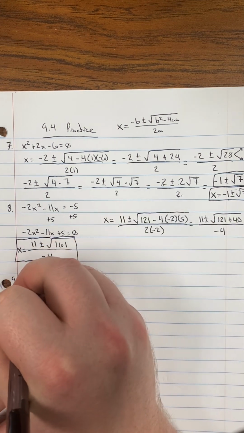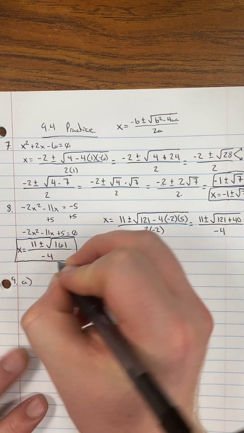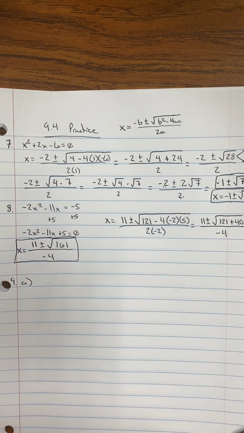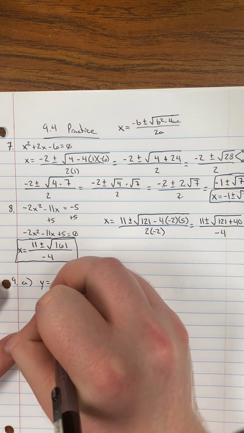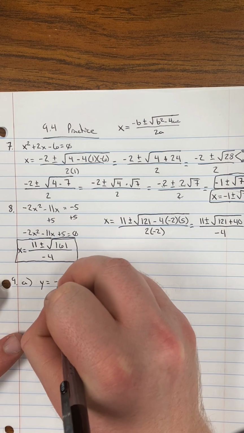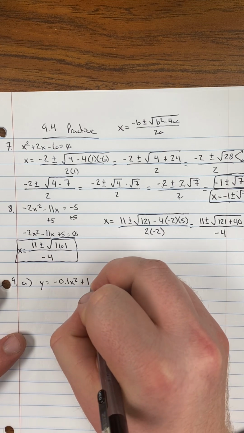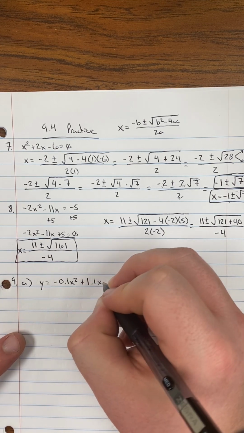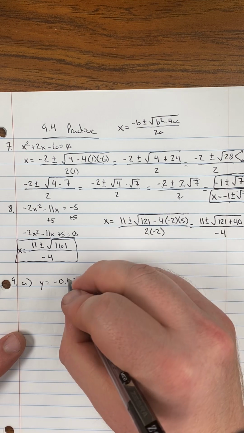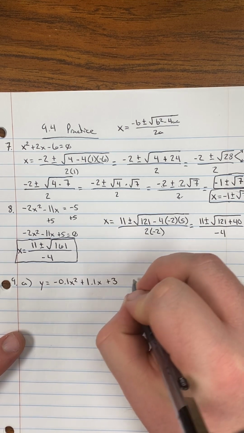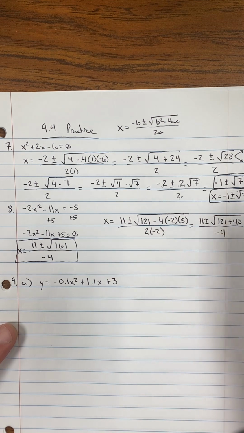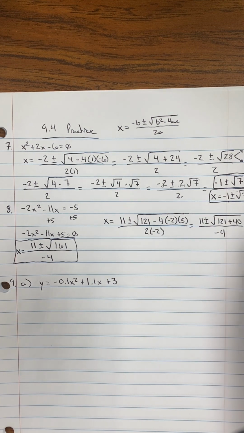Number 9. Now number 9 is kind of crazy, I will admit. So it basically says the deer population in a forest from 2000 to 2010 can be modeled by y equals negative 0.1 x squared plus 1.1 x plus 3. Actually, I'm going to end the video.